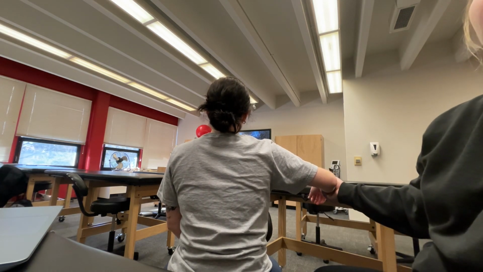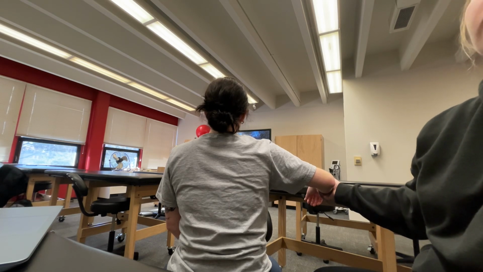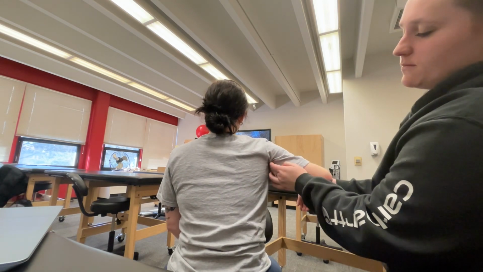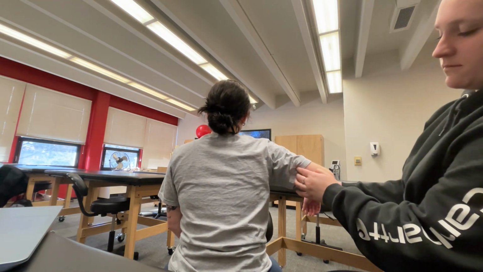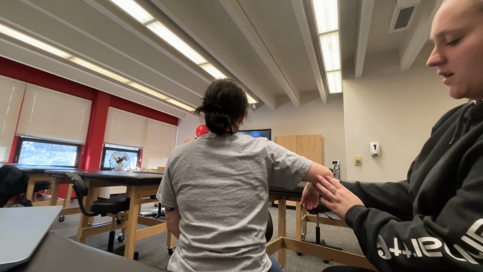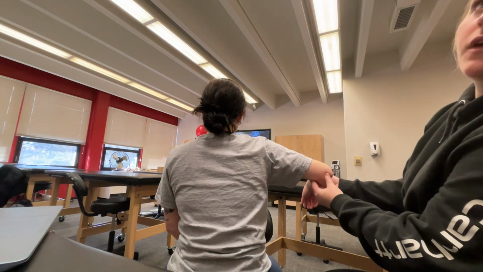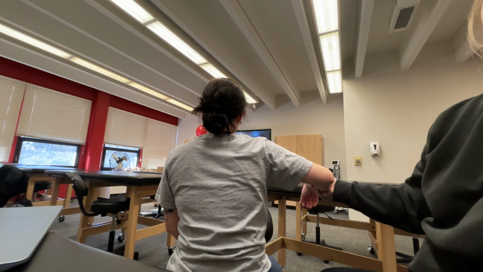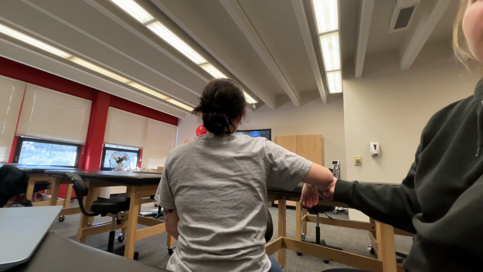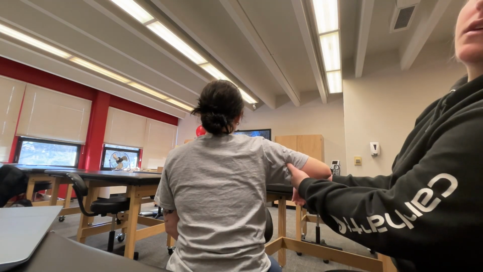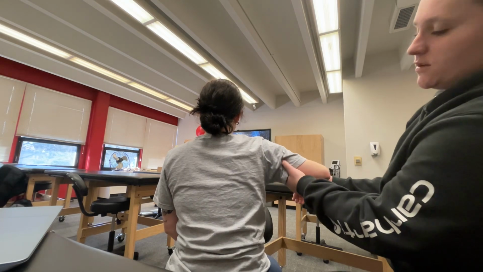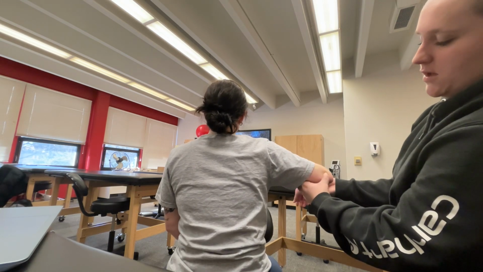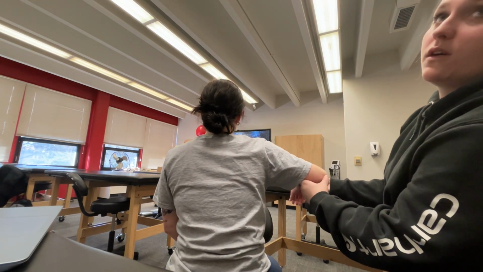And the lateral head is originating at the superior radial groove of the humerus, and inserting at the olecranon of the ulna, and the medial head is deep to the long head and the lateral, and it originates at the inferior radial groove of the humerus, and inserts at the olecranon of the ulna.